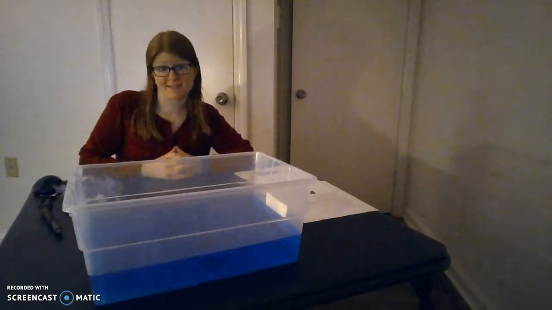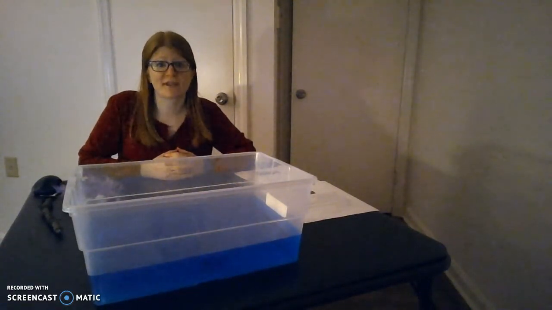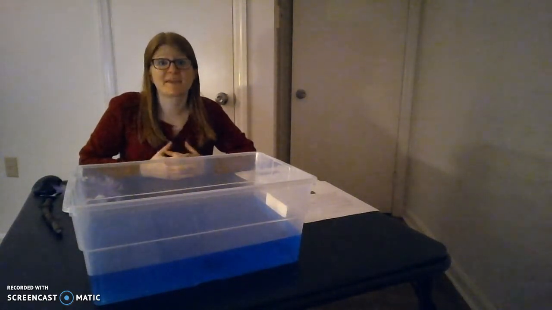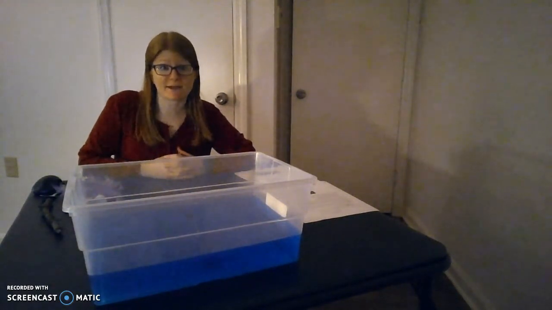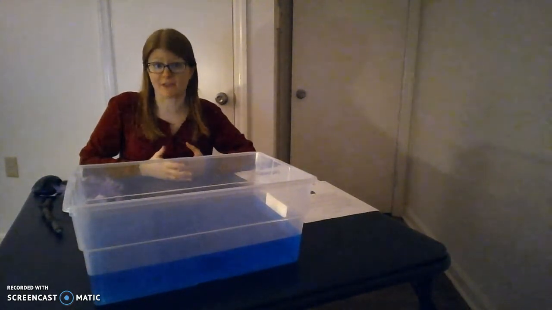Titled my inquiry activity Oil Spill Cleanup. In this activity, students will be creating an oil spill and testing different items in the oil to mimic the environment and to see what works best to clean up the oil spill. Students will learn how oil spills affect the environment.